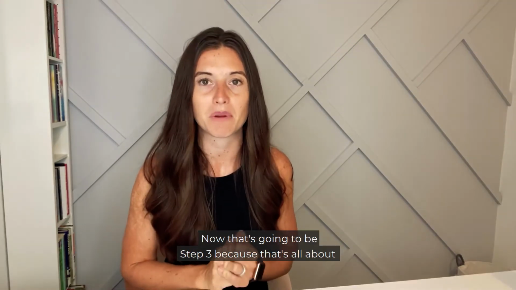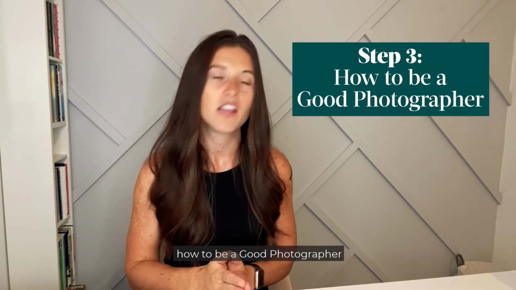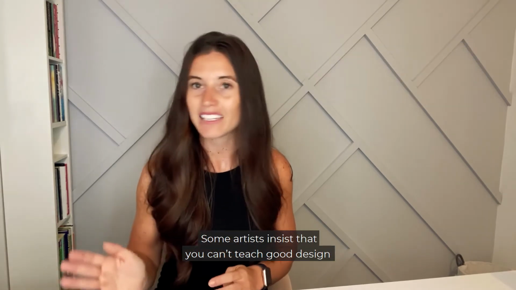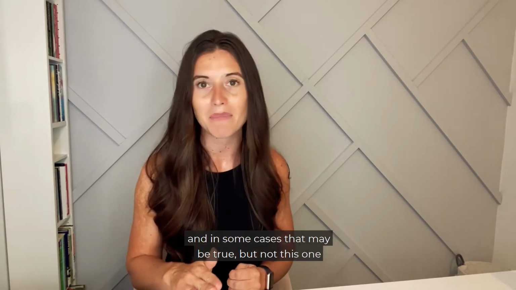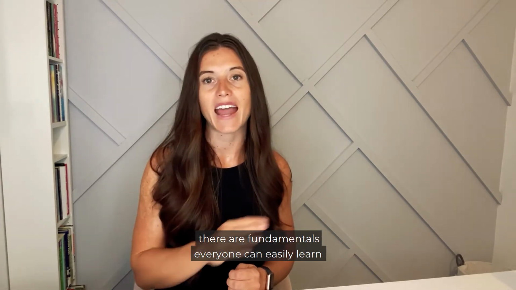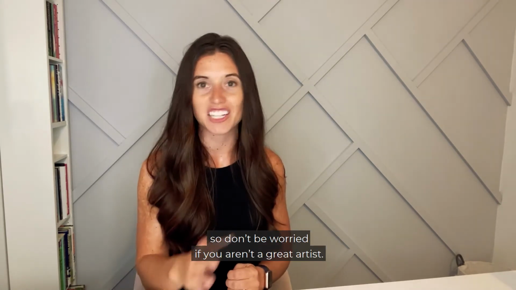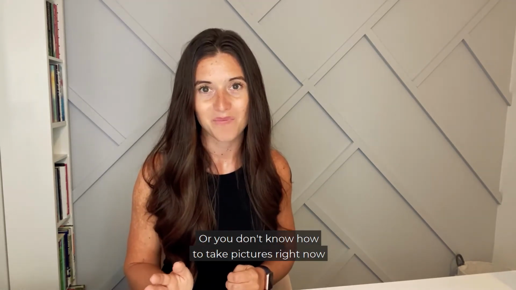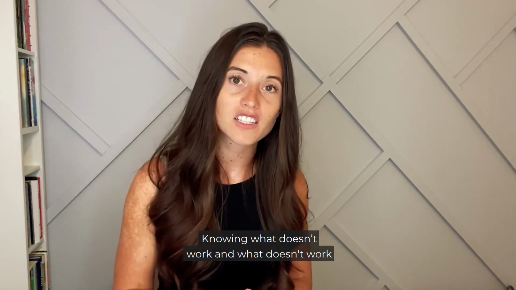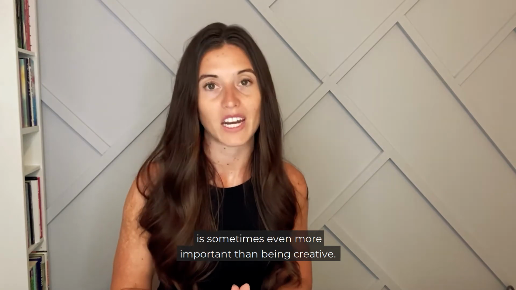Now, actually, let's get into step number 3, because that's all about how to actually be a good photographer. Some artists insist that you can't teach good design, and in some cases that may be true, but not this one. There are fundamentals that everyone can learn. So don't be worried if you're not a great artist or you have no idea how to take pictures right now. Knowing what works and what doesn't work actually is sometimes even more important than being creative.